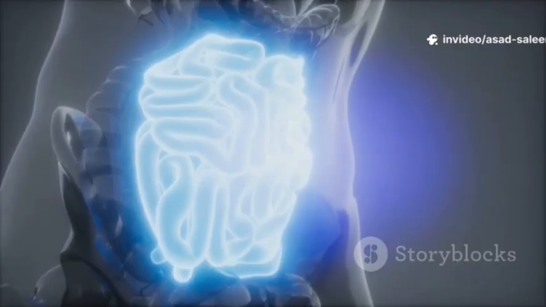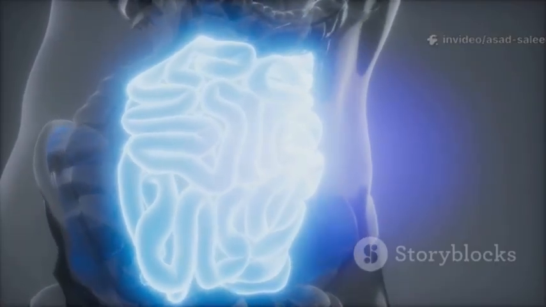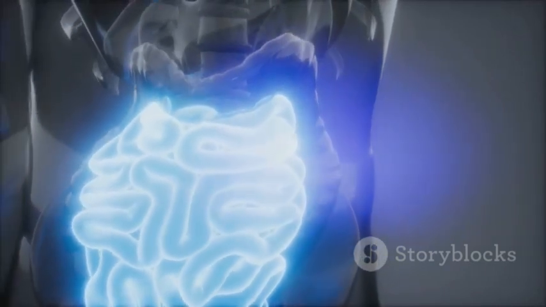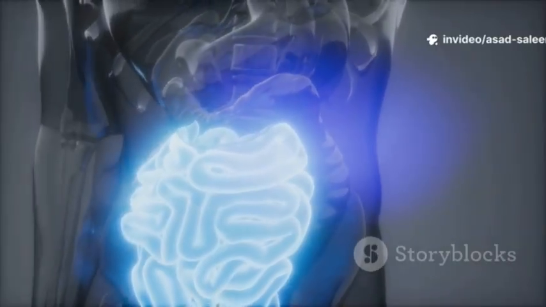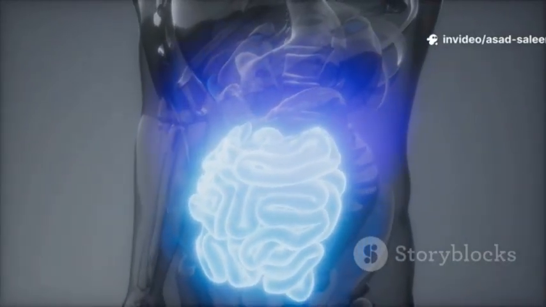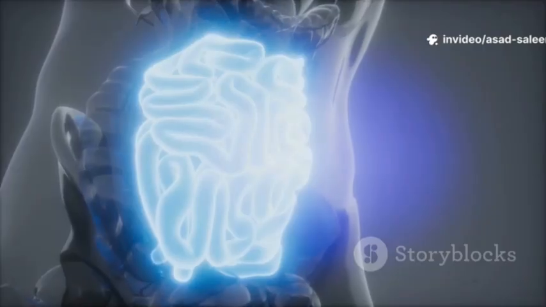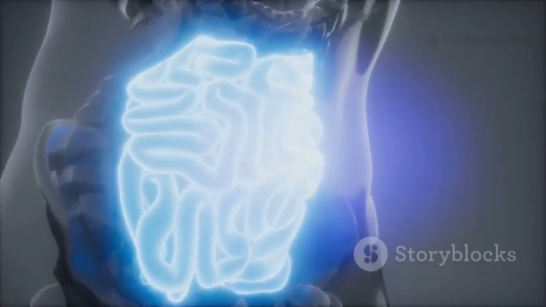By completely removing gluten from your diet, you stop the autoimmune attack on your small intestine. This allows the intestinal villi to gradually heal and regenerate, restoring their ability to absorb nutrients properly.